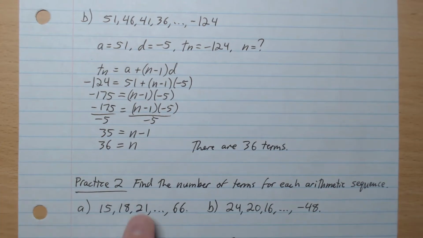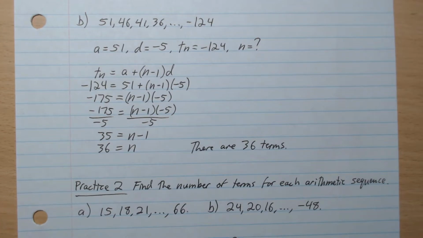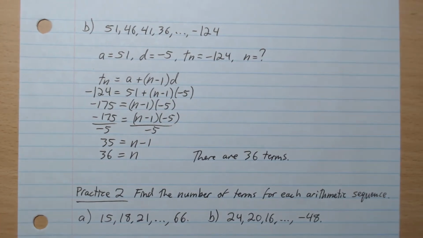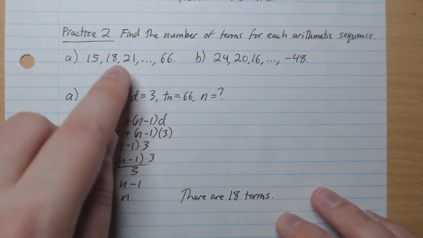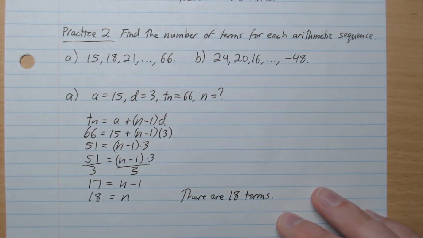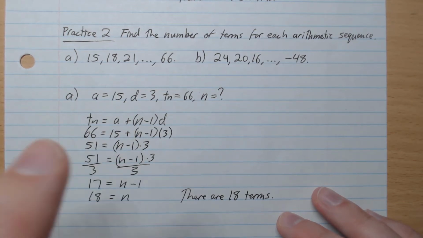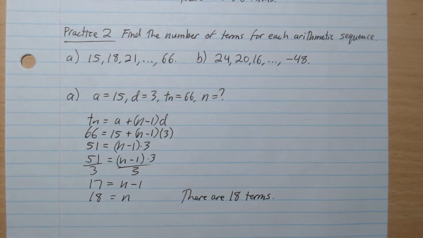Okay, practice number 2. Find the number of terms for each arithmetic sequence, A and B. Go ahead and pause the video and answer that. Okay, we're back. So we notice that A is 15, D is 3, our Tn is 66. We just don't know what our n value is. So we plug all that in, we get this here as such. Minus 15 to both sides, divide by 3 to both sides, n minus 1 equals 17, plus 1 to both sides, n equals 18. So in other words, there are 18 terms.